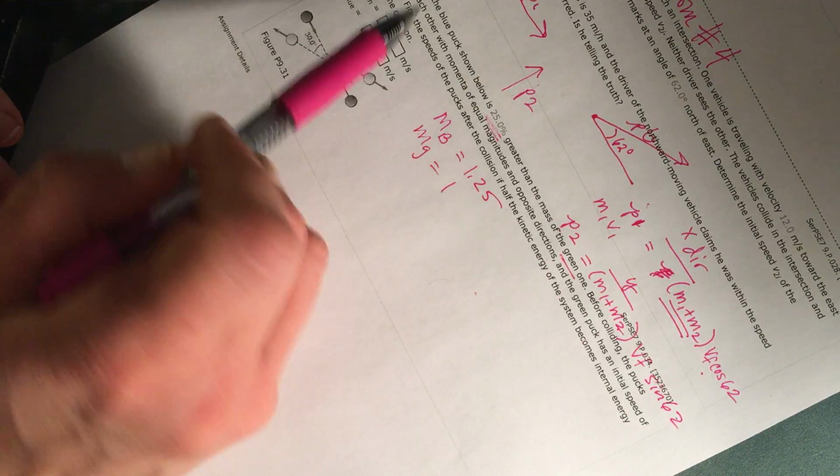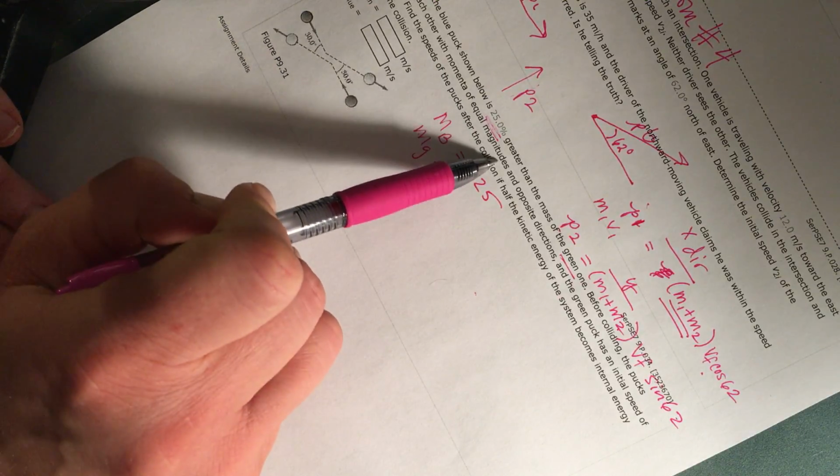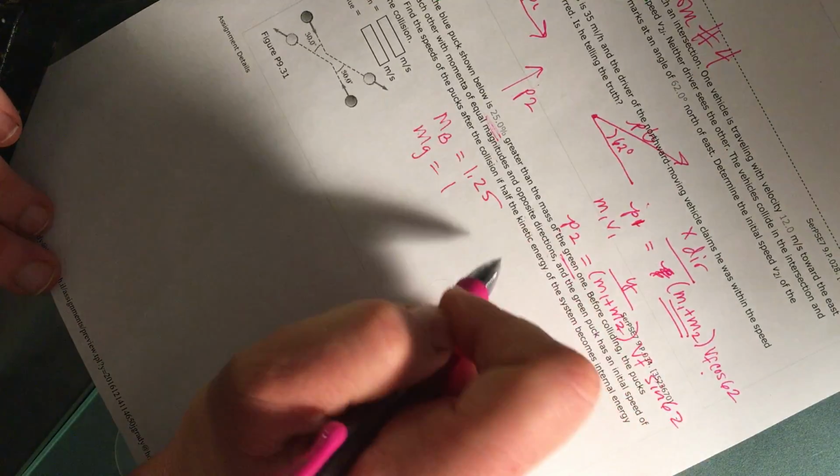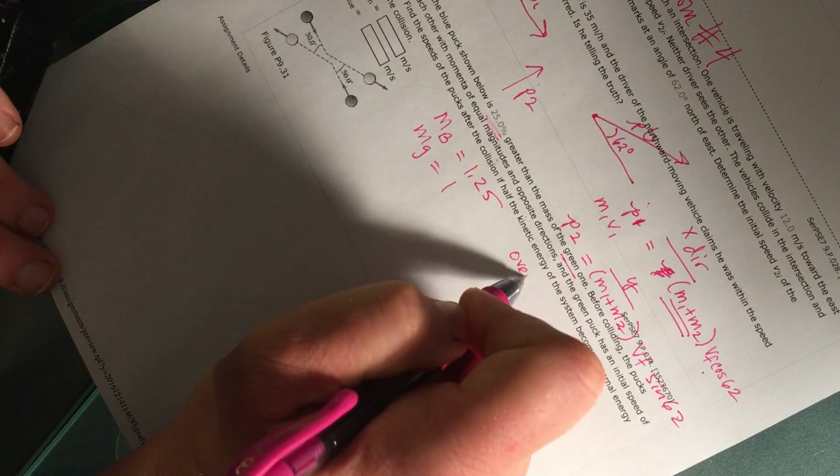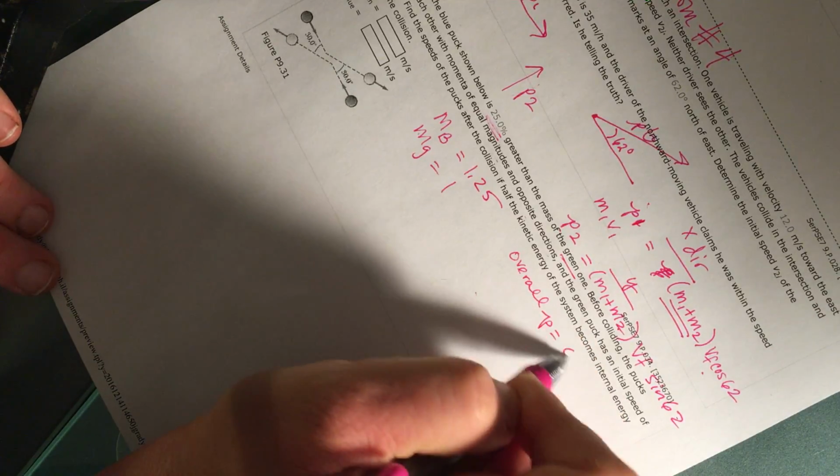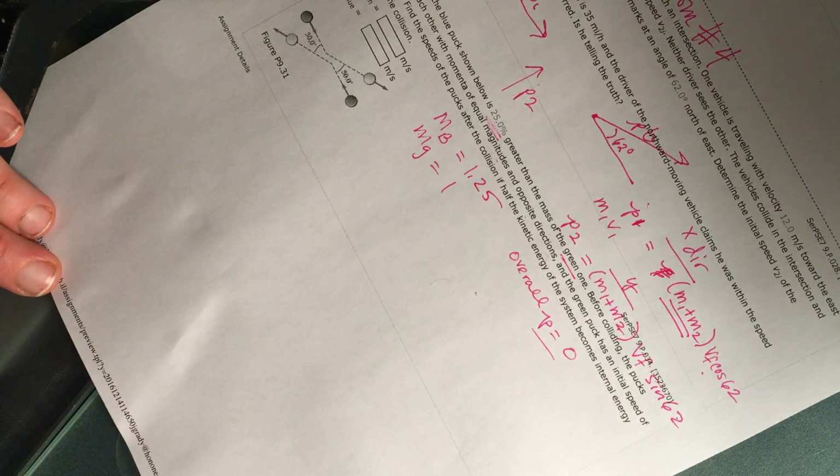Before colliding, they approach each other with momentum of equal magnitude in opposite direction. The cool part there is that the overall momentum has to be 0. And that's going to be a really handy little trick for us for this question. So definitely something that we want to work with.